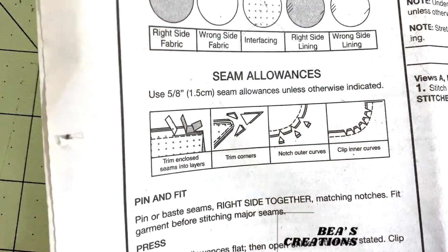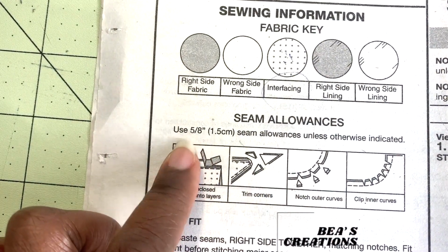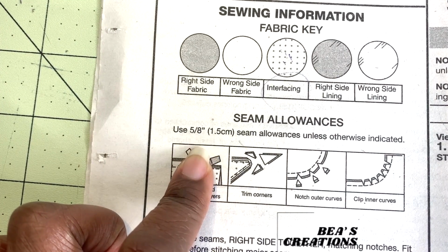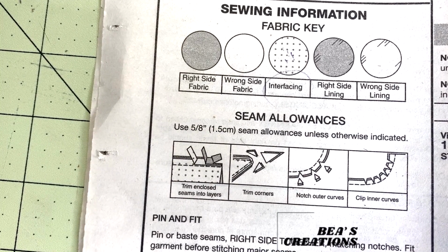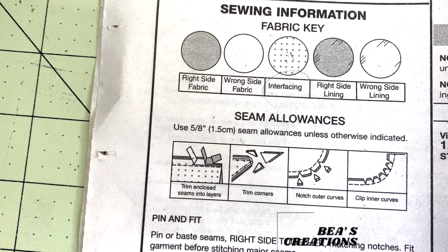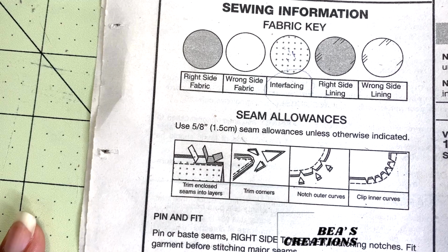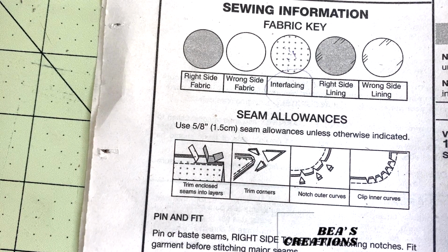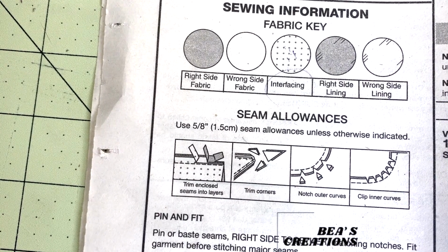And then here you have the seam allowances. You always stitch with 5/8 of an inch seam allowance unless otherwise indicated. You will always hear me saying 5/8 of an inch seam allowance. Yes, every time I'm sewing two pieces together, it will always be 5/8 of an inch seam allowance. But in your pattern information, sometimes if they want you to sew something with 1/4 of an inch seam allowance or 3/8 of an inch seam allowance, they will tell you these two pieces, you're gonna sew them at 1/4 of an inch seam allowance.